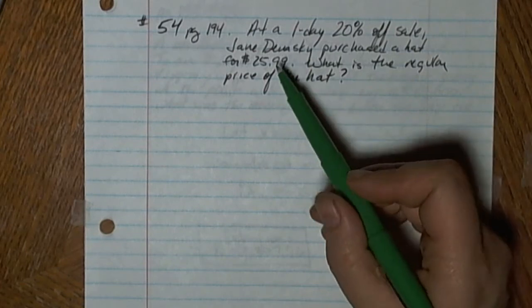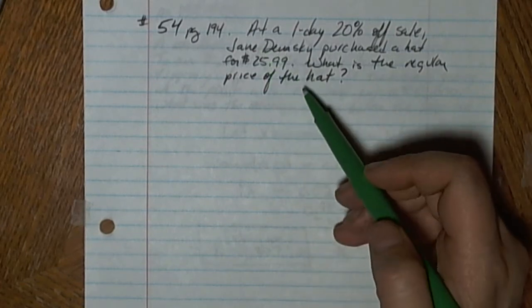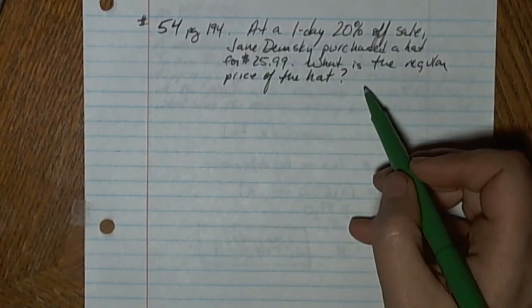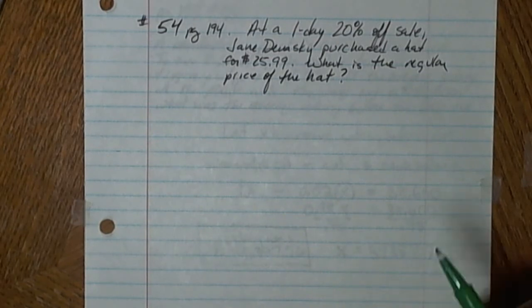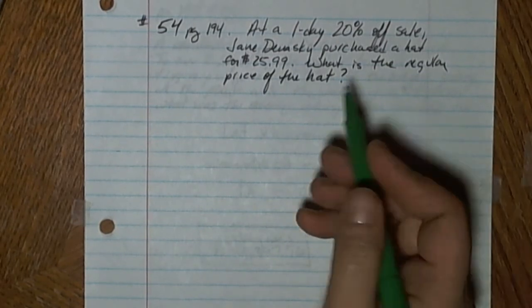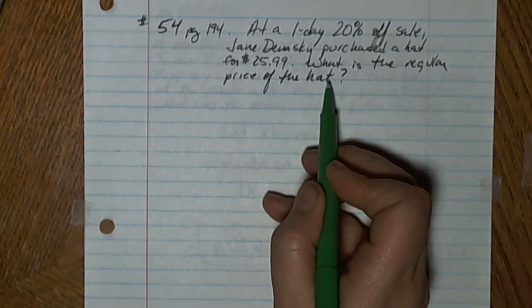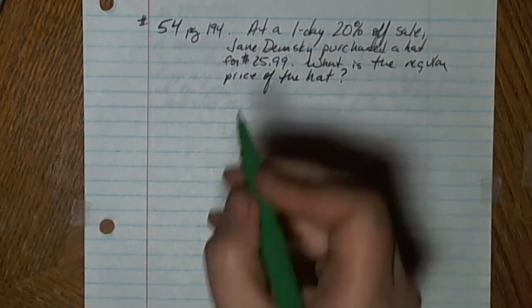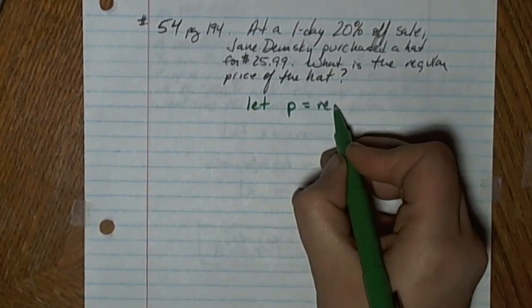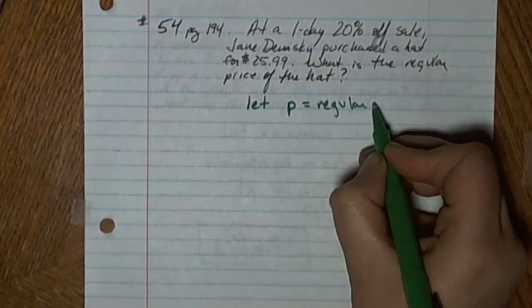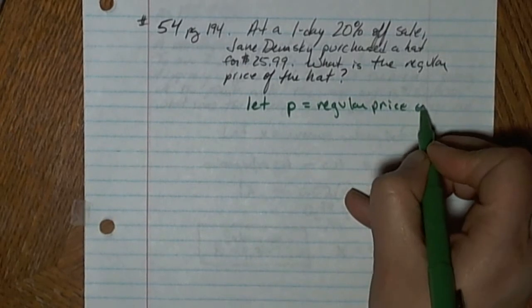All right, problem number 54 reads, at a one-day 20% off sale, Jane Danansky purchased a hat for $25.99. What is the regular price of the hat? So again, my question starts off the problem. What is the regular price of the hat? So I could let, I'm going to say, P equal the regular price of the hat.